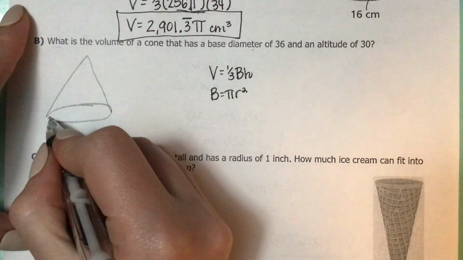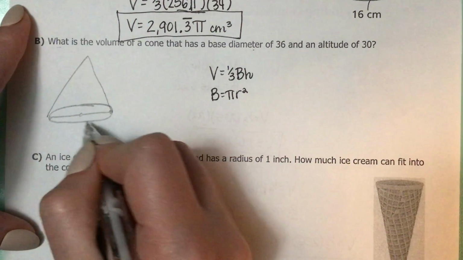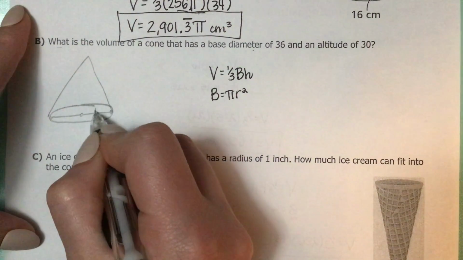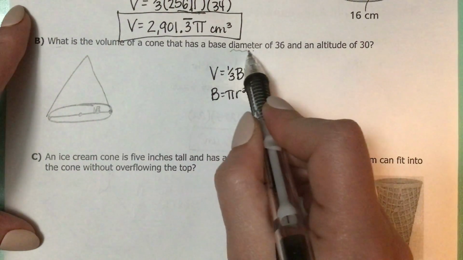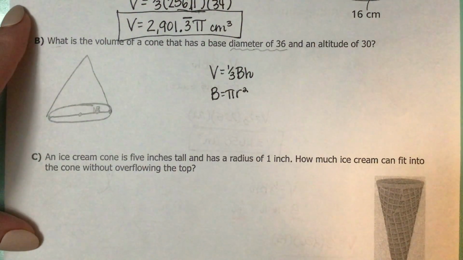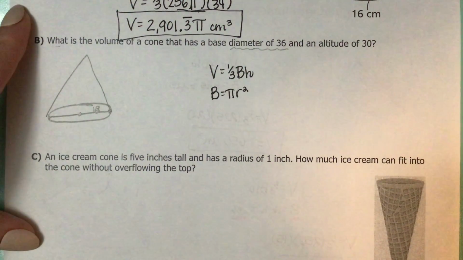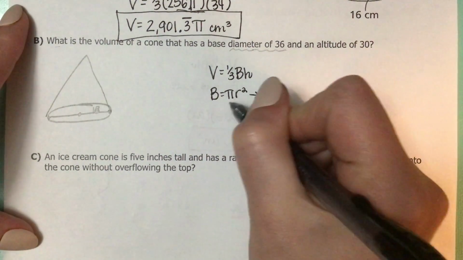The diameter goes all the way across. That's going to be 36. So if we want just half of that, we would need to take 36 divided by 2 to get us 18, because it says the diameter is 36, not the radius. So pay attention to those little details. So with that being said, now we know the radius is 18, so we can plug that into this formula of pi times 18 squared.